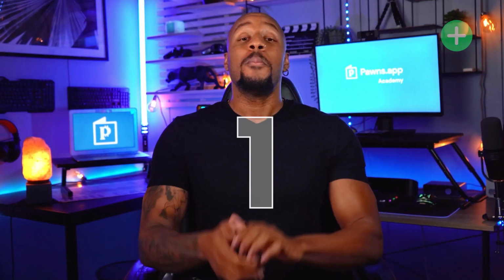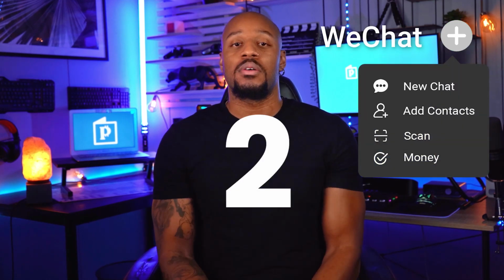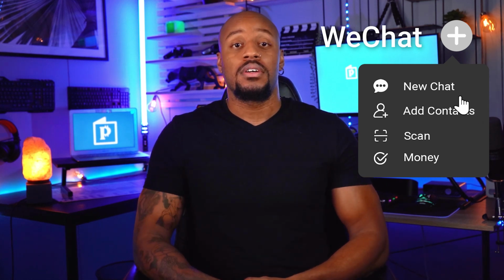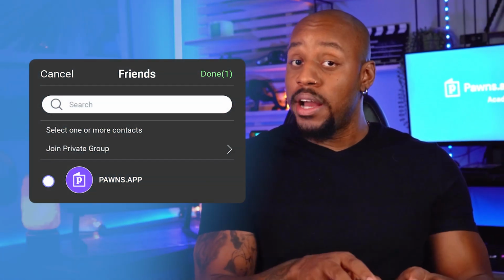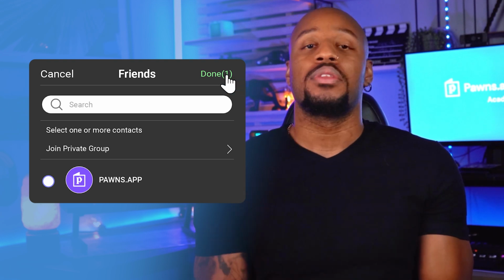Number 1. Open the app and tap the plus sign in the top right corner. Number 2. A drop-down menu will appear. It allows you to choose what you want to do. Click on the new chat option. Number 3. Find your friend or friends you want to share your referral link with. Select them and click on the Done button.